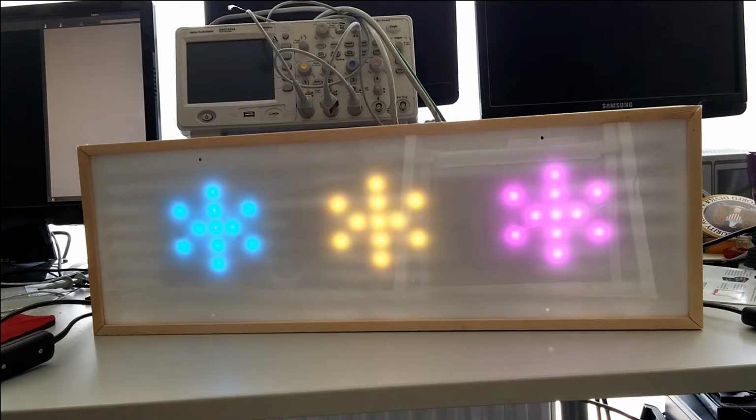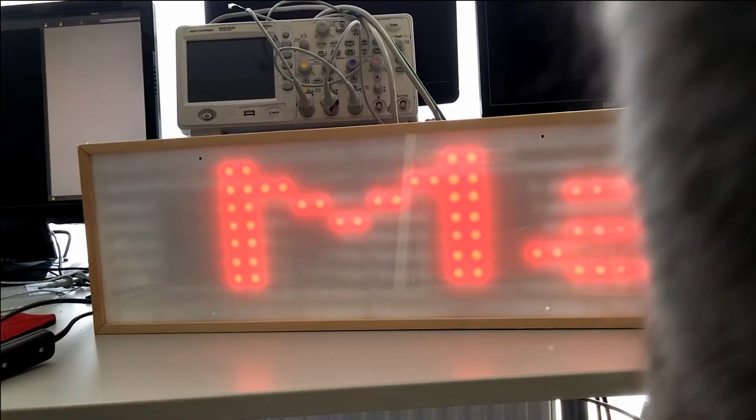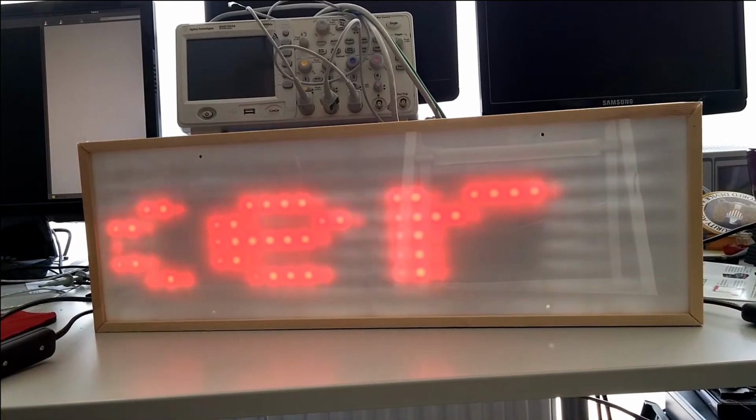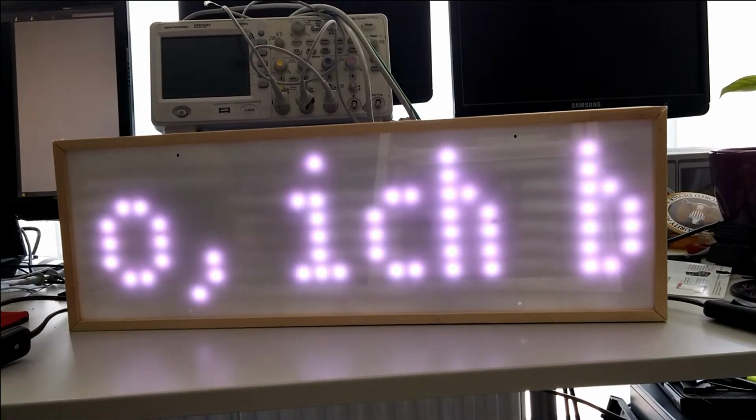Now here's some markup text with different colors, followed by some very white text, and we are just about to be raided by the cat who wants to be in this video so badly. So let's just give it this moment. Alright, camera restored.